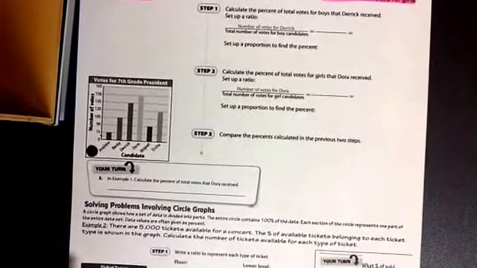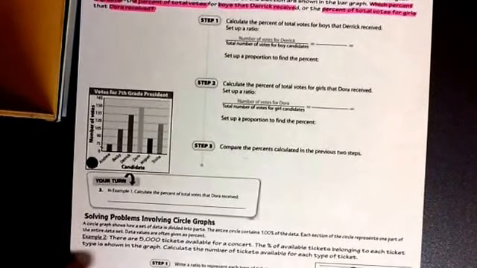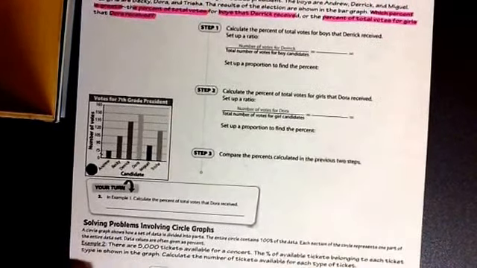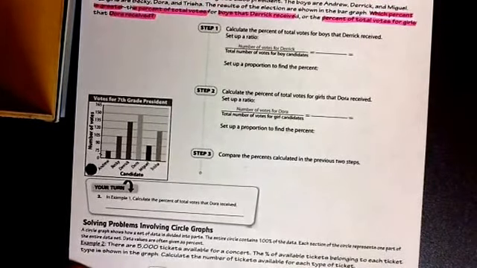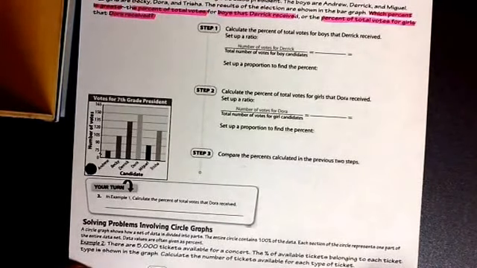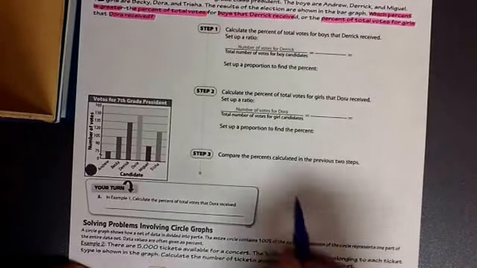You always want to notice all the details in any kind of graph before you start to answer questions about it. So now that we've looked at it and we understand what this graph is talking about, now we can start to answer questions. So in step 1, it wants us to calculate the percent of total votes for boys that Derek received. And we're going to set up a ratio to do that.